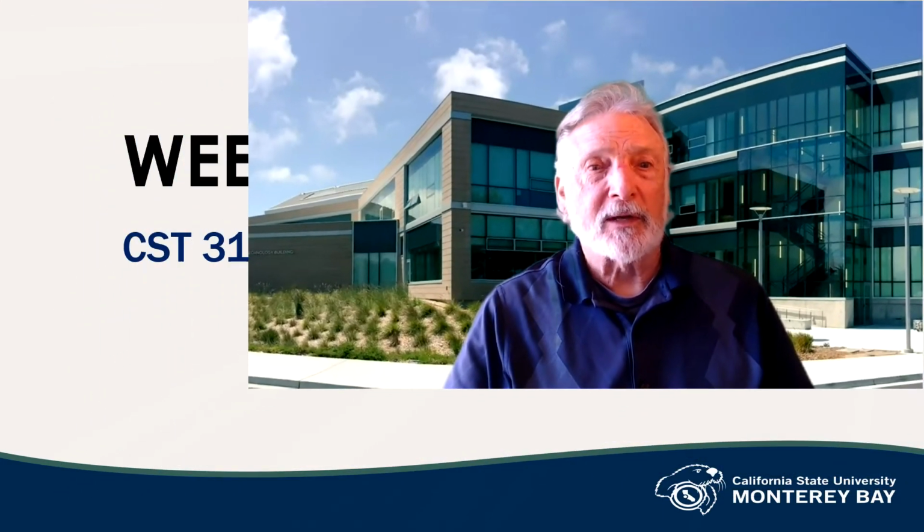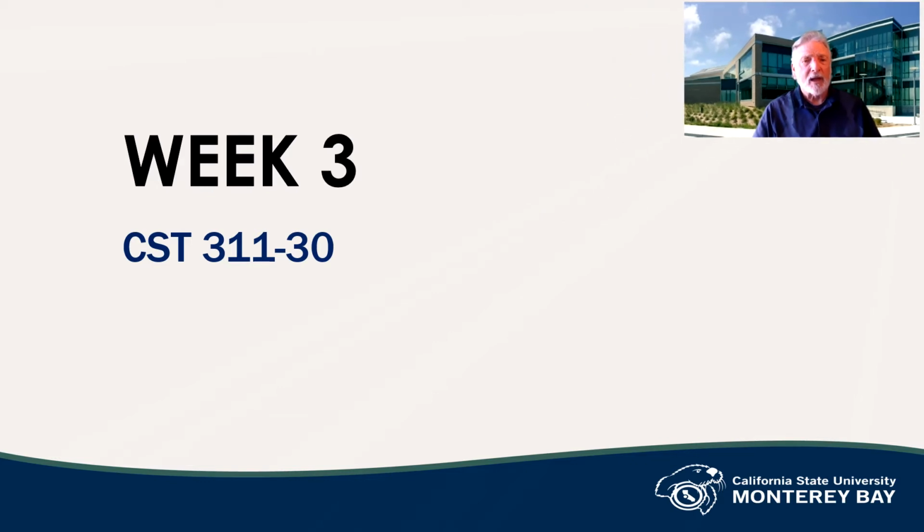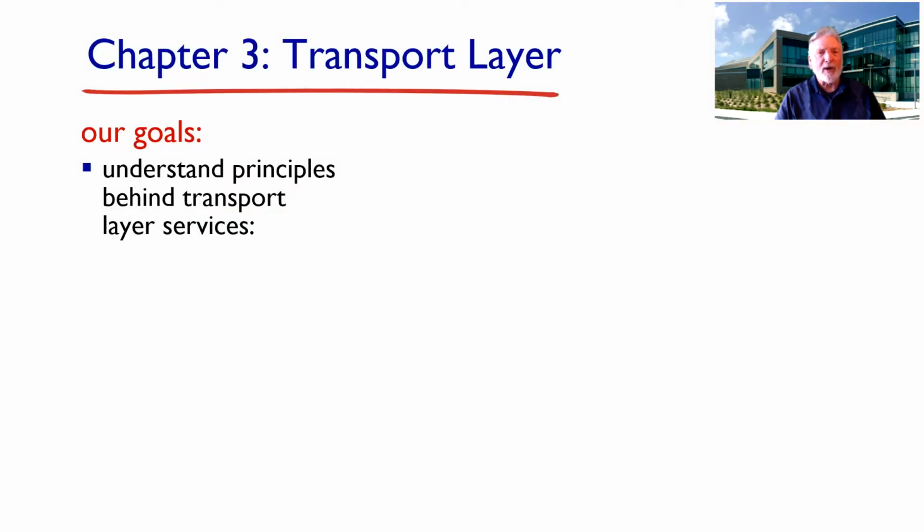Last week, we looked at the internet as infrastructure supporting applications. And we looked at 4 different applications as an example. Now we are going to look at how one host sending data to another host on the network actually works. We are going to be focusing on the transport layer. The overall goal for this week is to learn the principles behind the transport layer services.